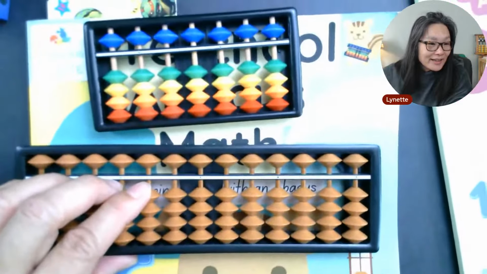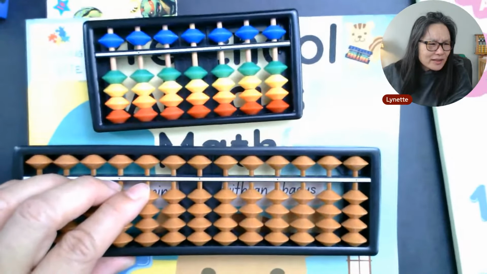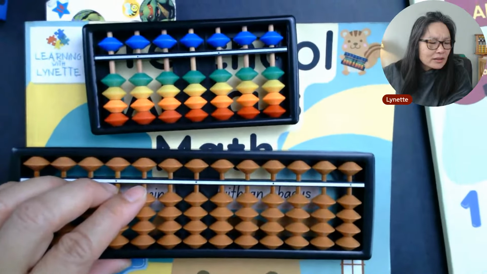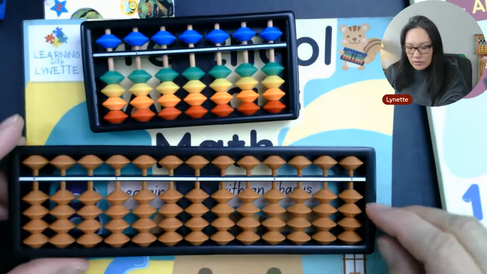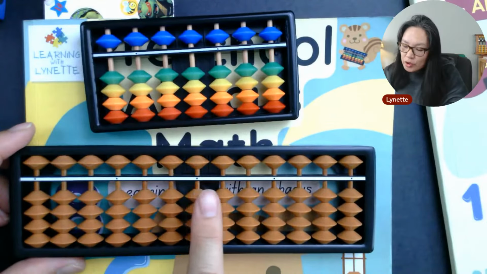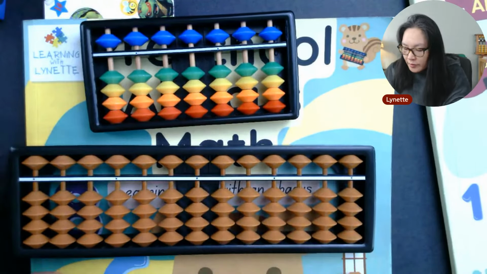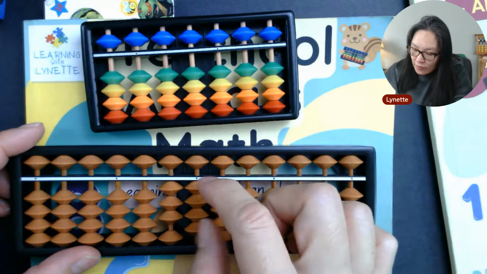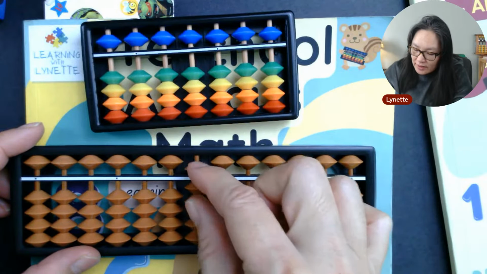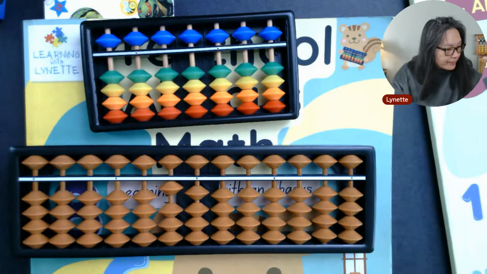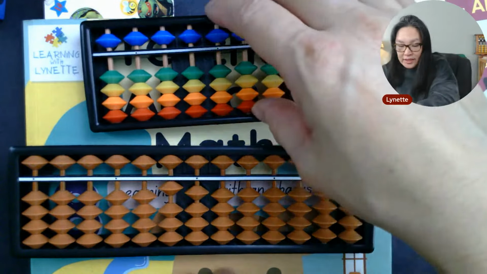All right, let's see if that works. Let's make it a little darker. Okay. It's the same concept. If I'm going to start, I usually start in the middle, just to be symmetrical. And then I can count 1, 2, 3, 4, and then 5, 6, 7, 8, 9, and then 10. Same thing.